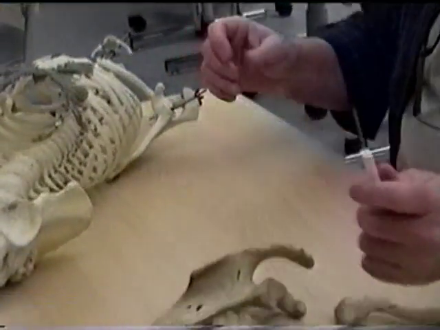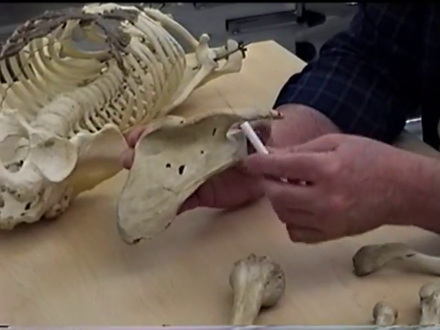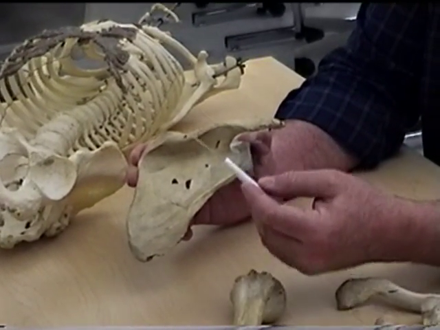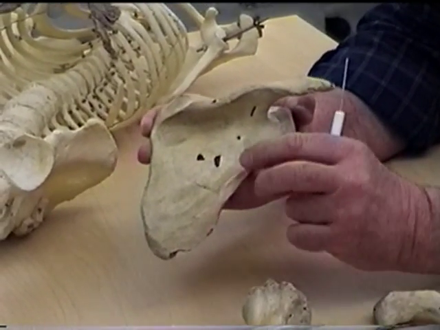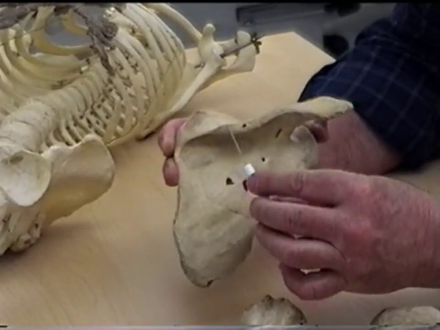Now that we have our orientation on how this sits, we can look at some component parts, and we can see how quickly we can tell whether this is a left or right scapula. This is a posterior view of the scapula with the spinous process on it.